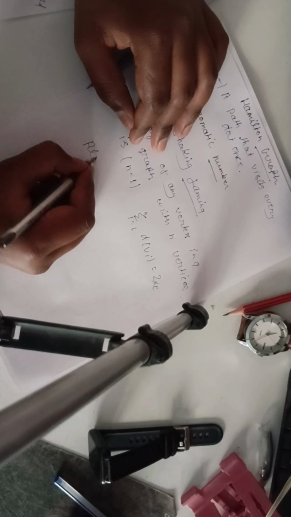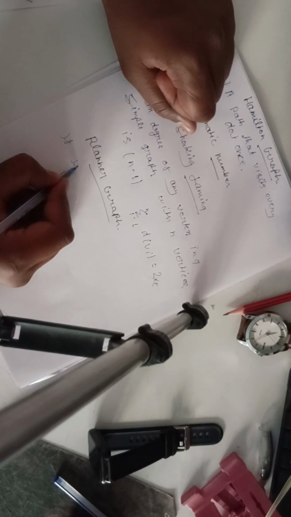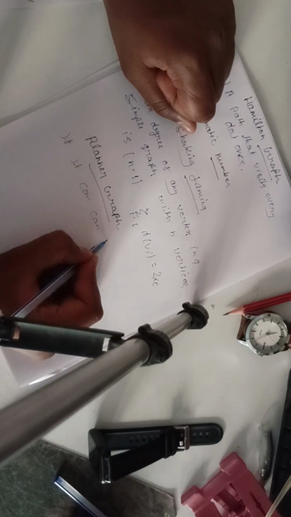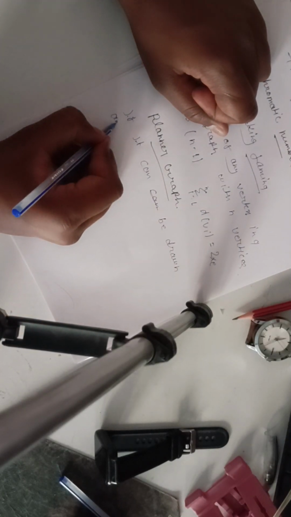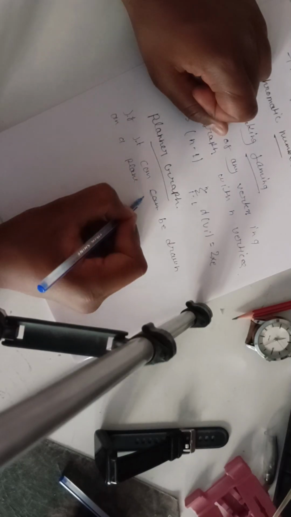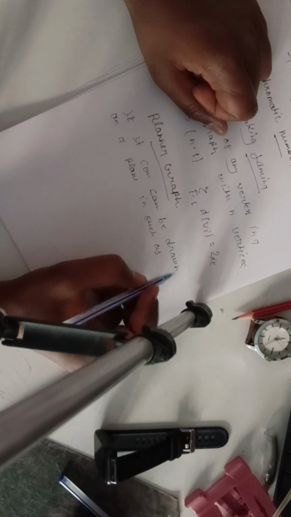Now the planar graph. It is a graph that can be drawn in a plane in such a way that no edges cross one another.